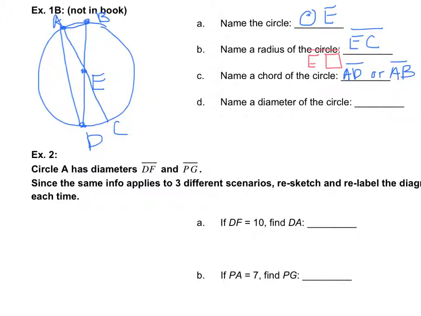And then a diameter, again, we have a couple to choose from. We could go with BD, going across there vertically across the circle, or we could also go with AC, which kind of goes across at a diagonal. But both of those go through that center point E, and that's really the only thing you need for a diameter to do.